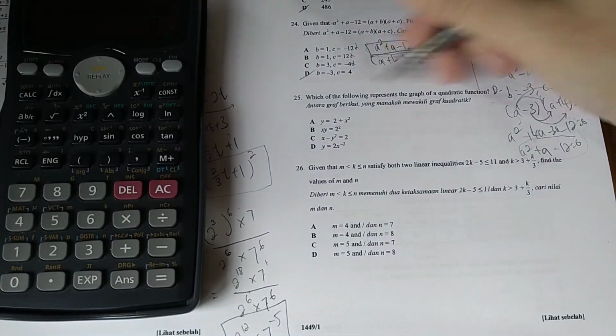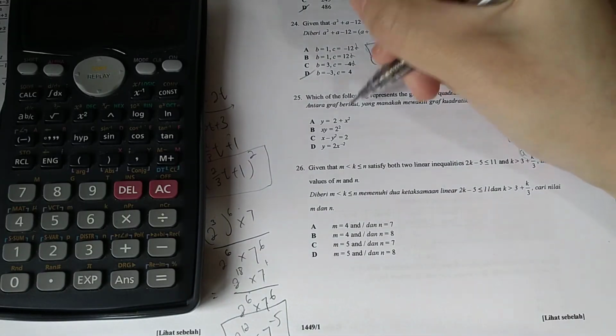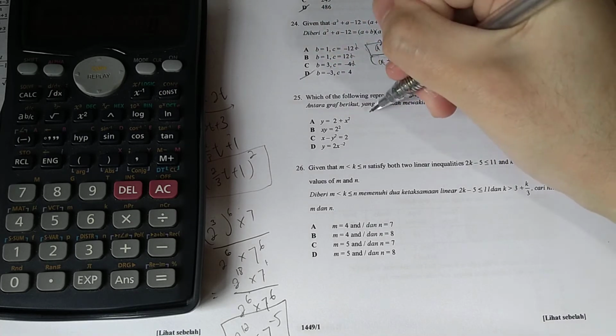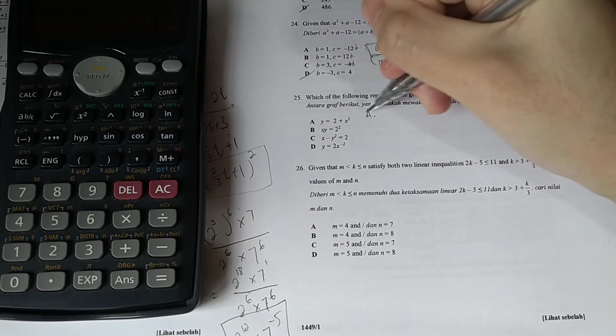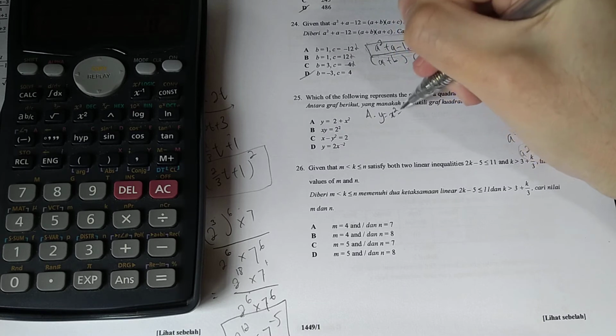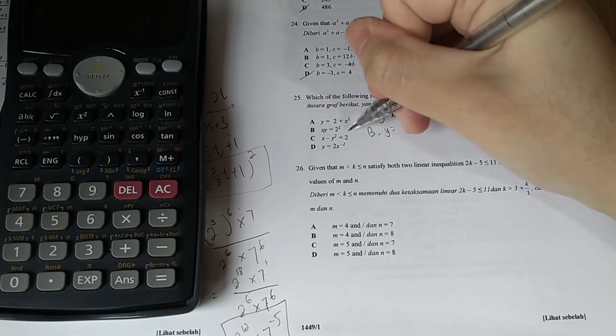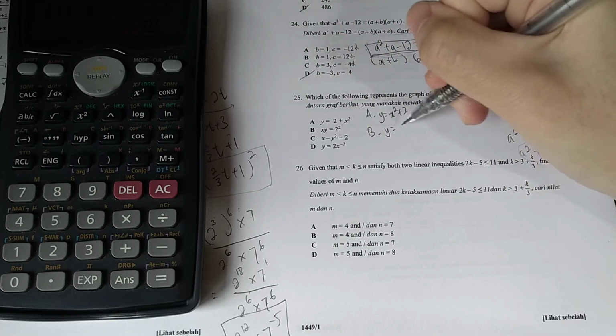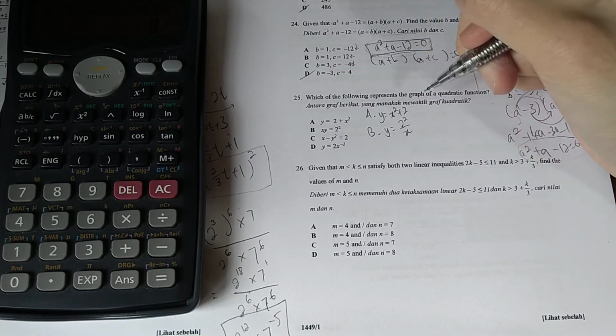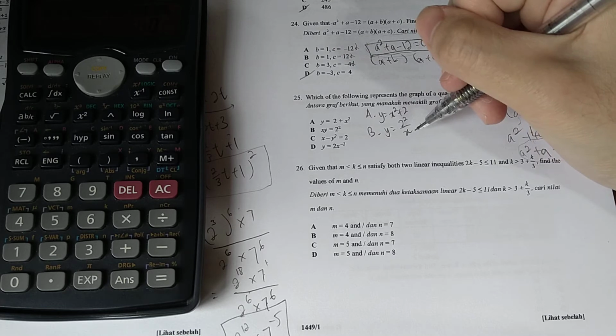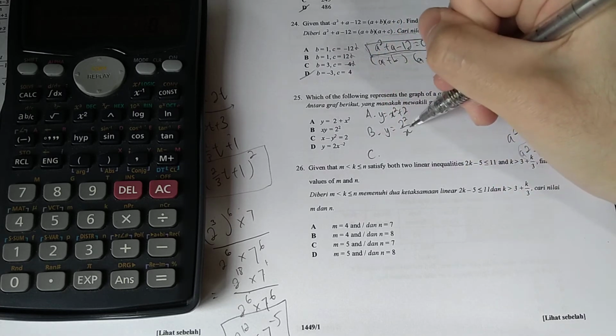Number 25, which of the following represents the graph of a quadratic function? First of all, you need to change everything to y equals. So A is y equals x squared plus 2. B is xy equals 2 squared. Convert to y equals, it means they have to move the x, so it becomes 2 power 2 over x. So you know B is a reciprocal, right? Because the x is at the bottom.